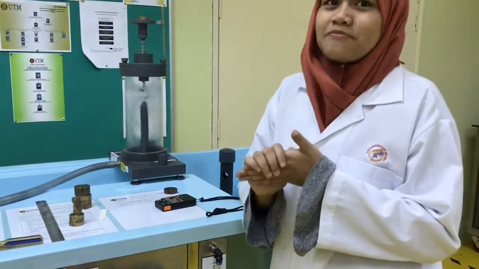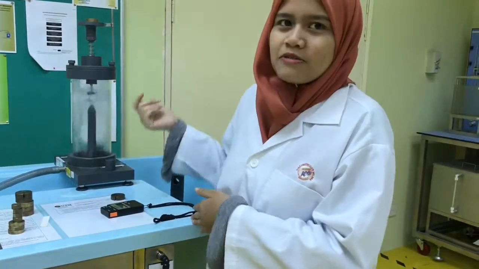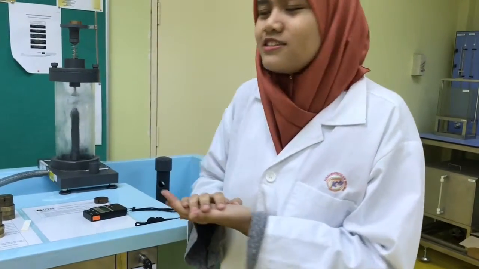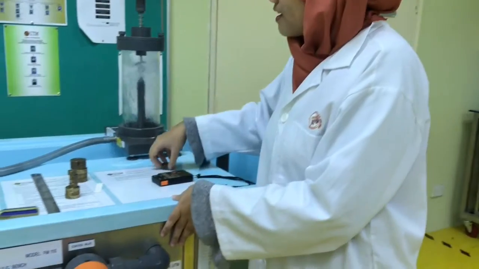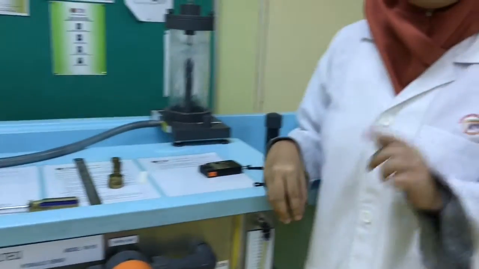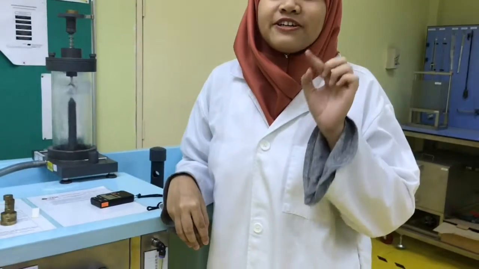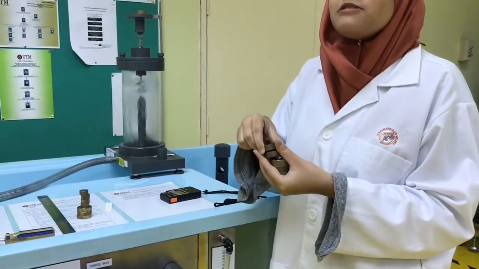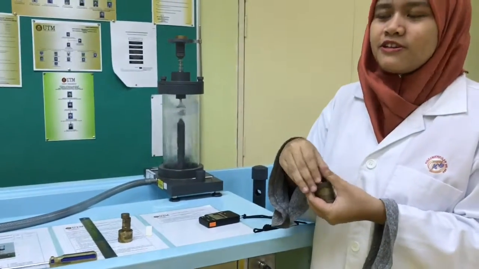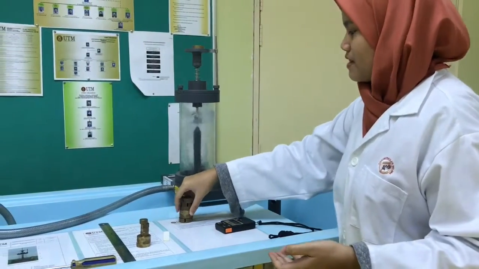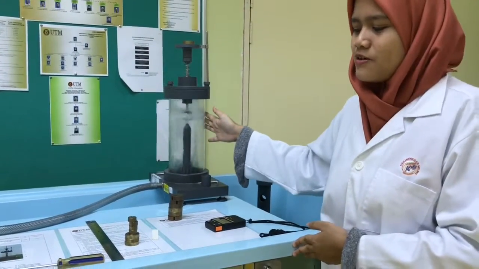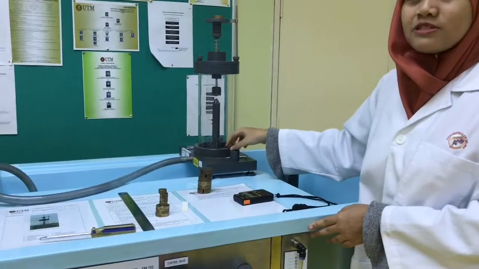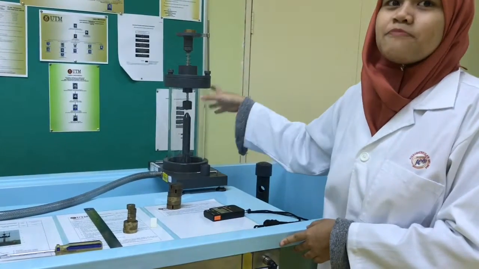As a suggestion, I recommend that we repeat the experiment using the same weight several times to get an accurate reading. Now we will use 7 different readings with 100 gram difference, so the final weight is 700 gram. After we finish, we will switch off the pump switch and then change to the hemisphere plate, and then we will repeat the procedure.